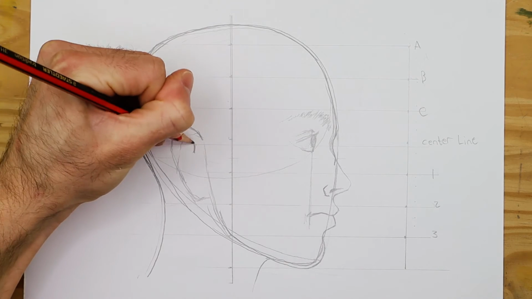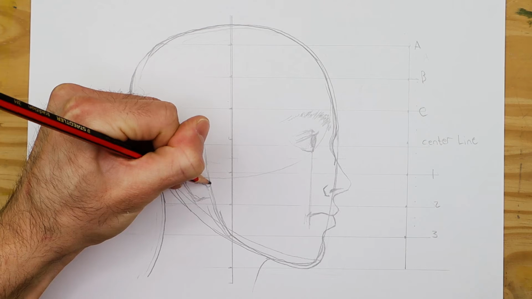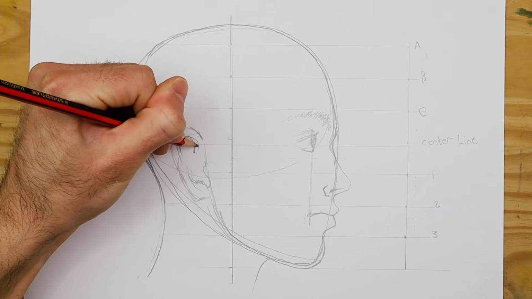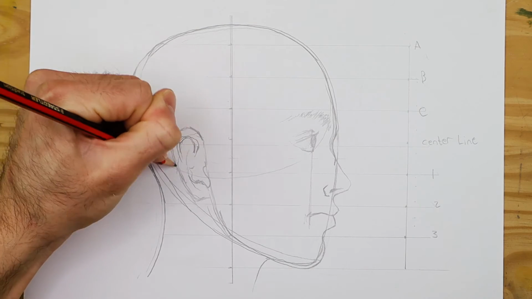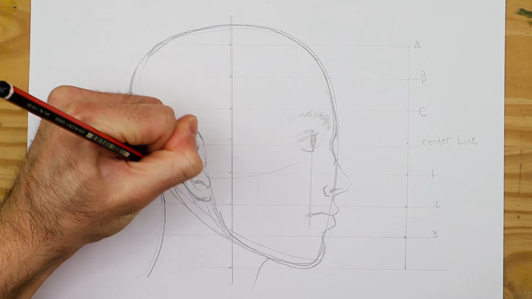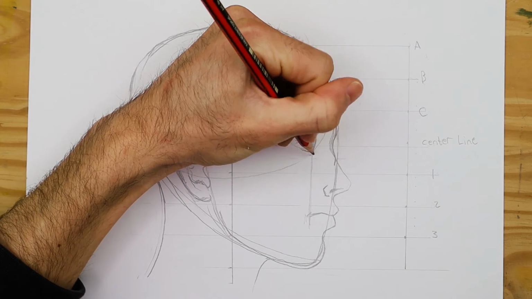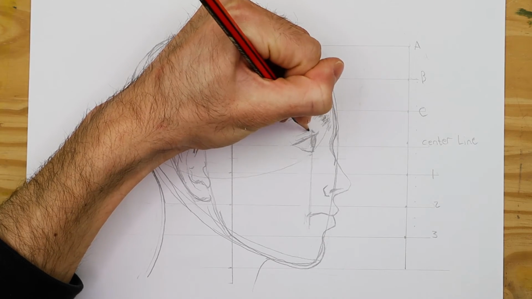So we can now move on to drawing the ear. The ear should be an extension of the jawline. The jawline should extend from below line 3 and move past the vertical middle line through the skull. The top of the ear should also fall along the horizontal axis in line with the eye level, and the bottom of the ear should be between lines 1 and 2.